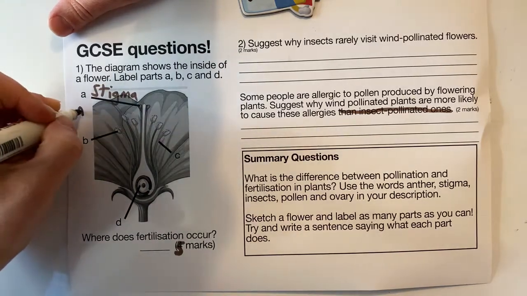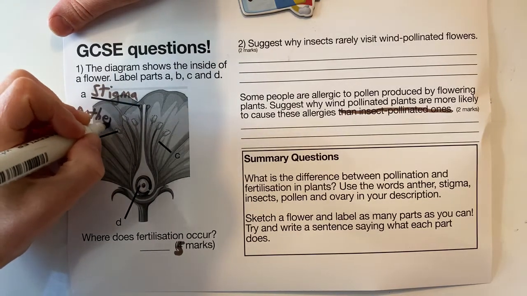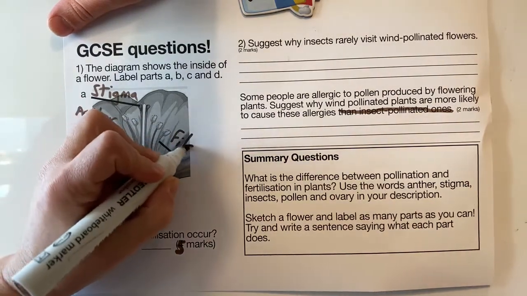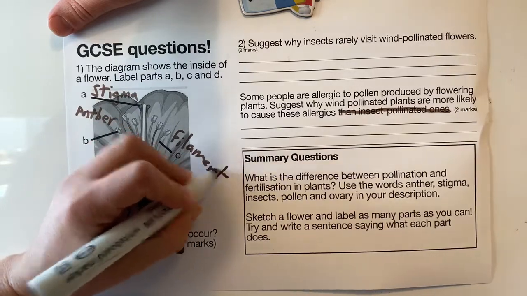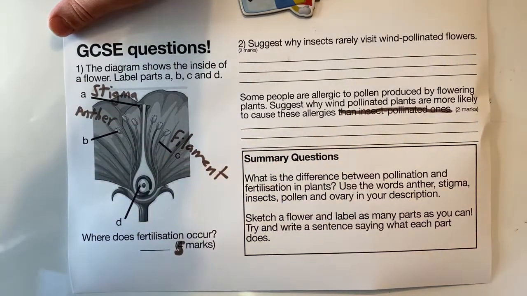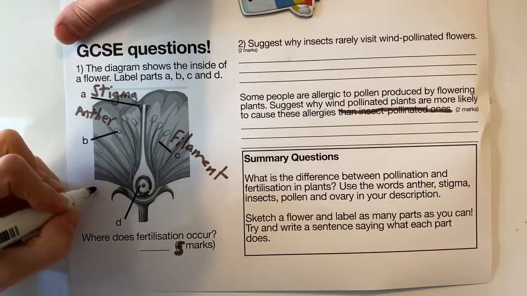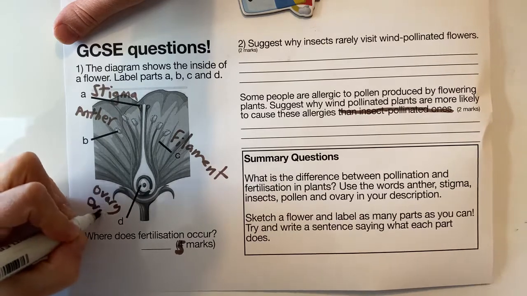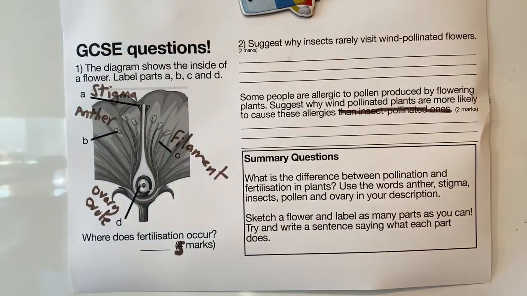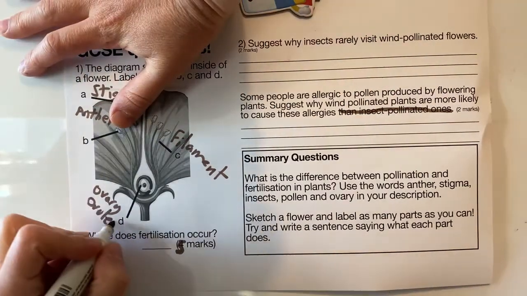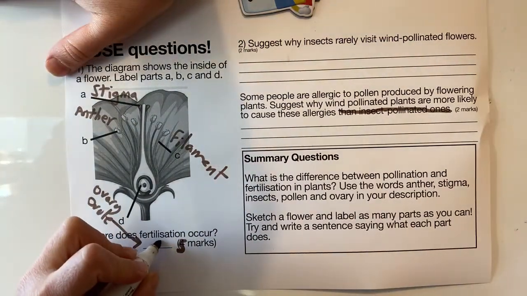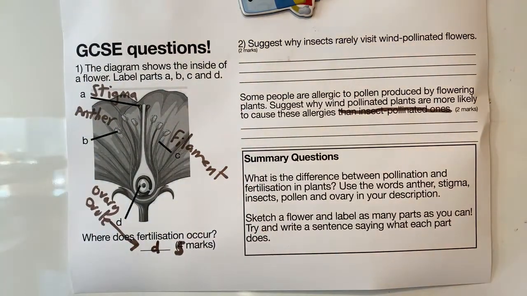B was the anther, yeah, the male part that makes the pollen. C was the filament, and D, well, I can't use the same diagram that the exams use for copyright reasons, so you could have put ovary, but I would have been very happy if you'd put ovule as well. Very, very unclear diagram. Where does fertilisation occur? Well, again, you could have had either of those answers, actually, the ovary or the ovule, but part D, isn't it? Let's say. Well done if you got that.